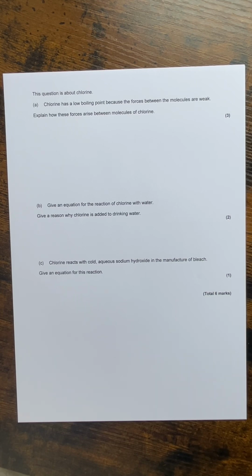Today I am again looking at a question that technically could be from either an AS or an A-level paper, AQA specification. I'm having a look at a structure and bonding question, which also links into the reactions of chlorine from the Group 7 inorganic topic.